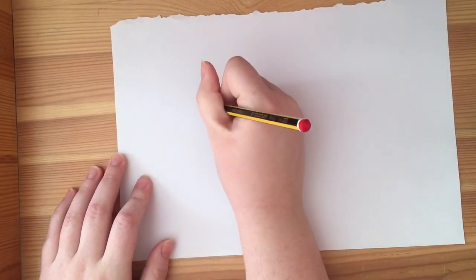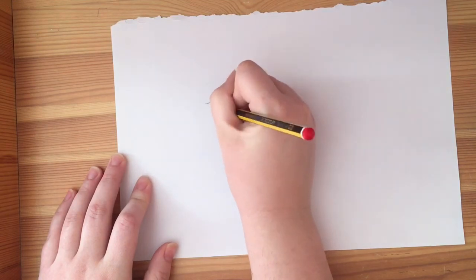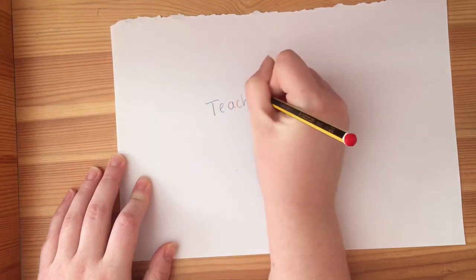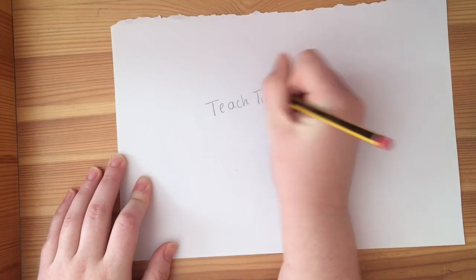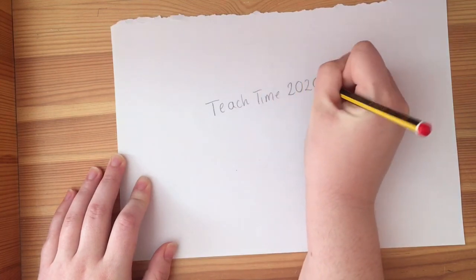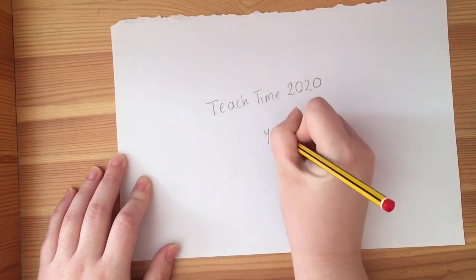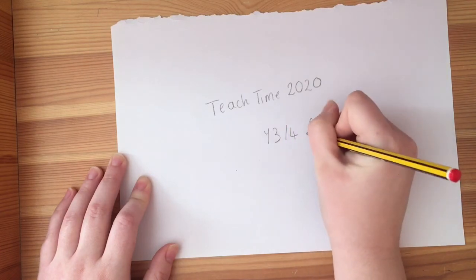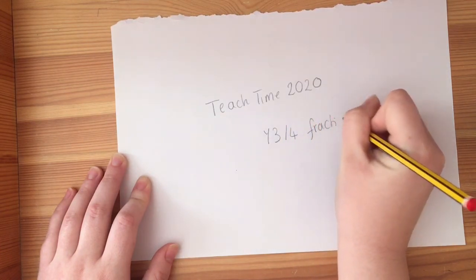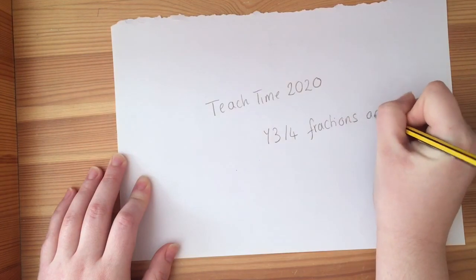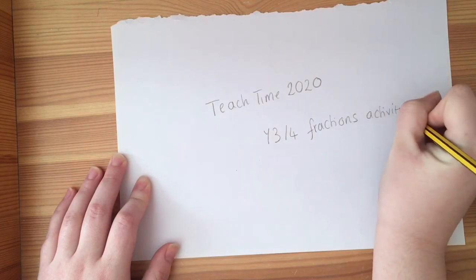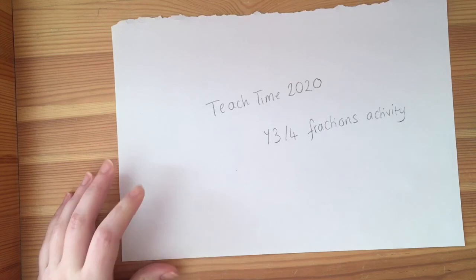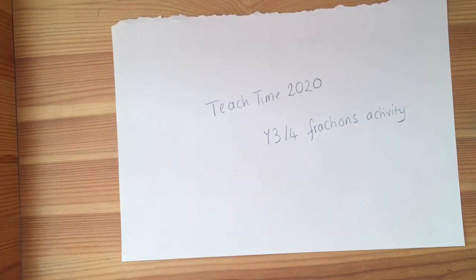Okay, now here's how the lesson's going to go on. On the Facebook page, get your mums or dads to check on the Facebook page, Teach Time 2020. And on there there'll be a Year 3-4 fractions activity. Your job is to go through the different fractions on there, shade in the right amount for some of the fractions, and then write the right number for the other fractions.